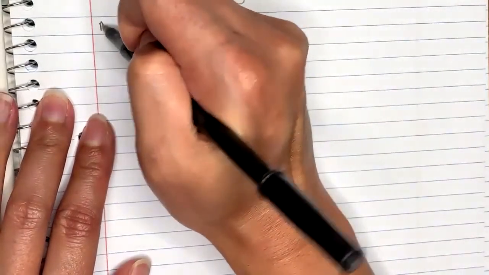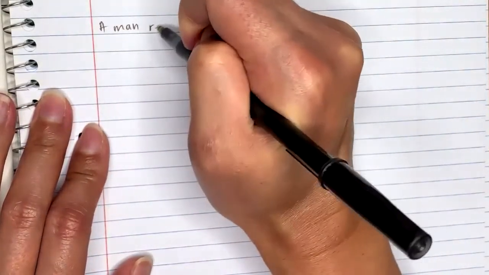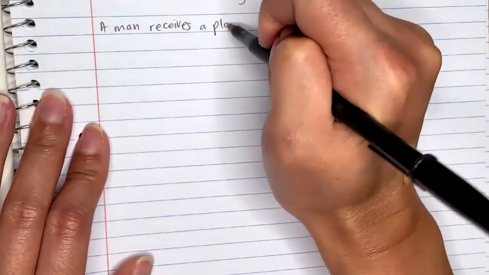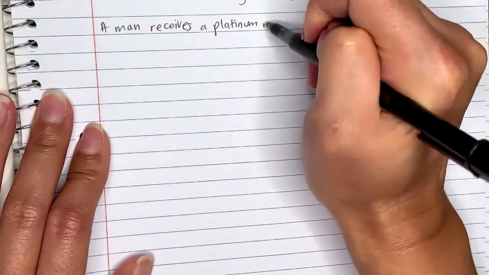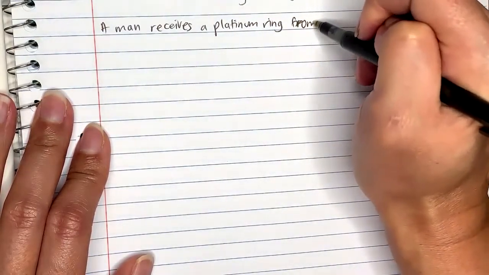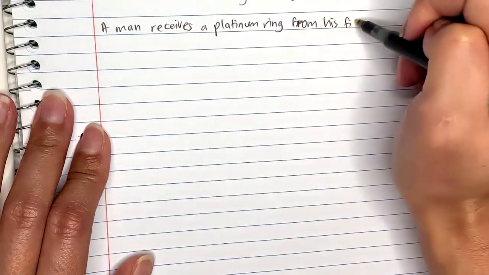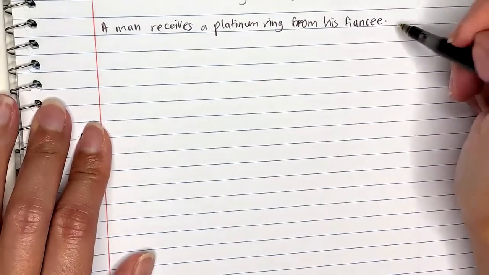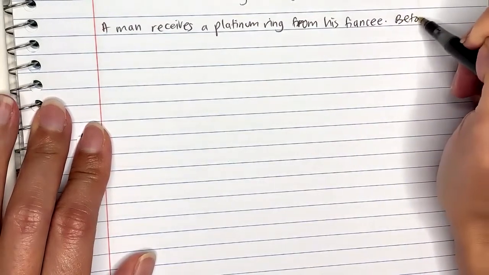So here's a question. Let's write it out together. A man receives a platinum ring from his fiancée before the wedding.